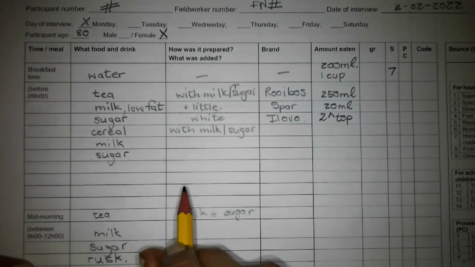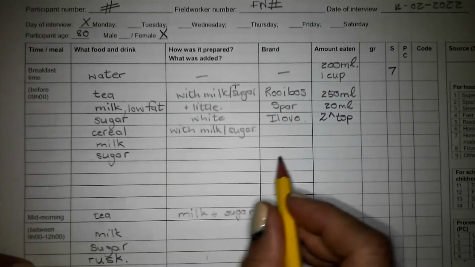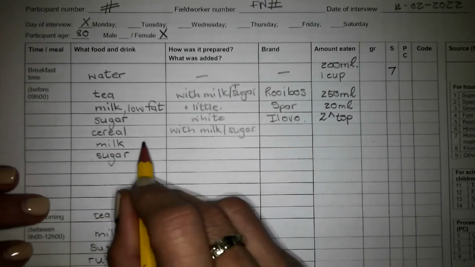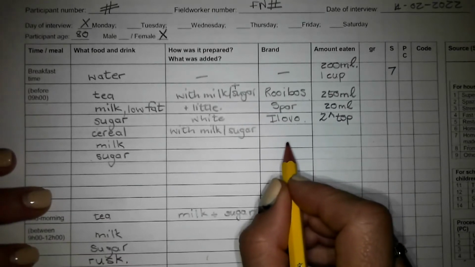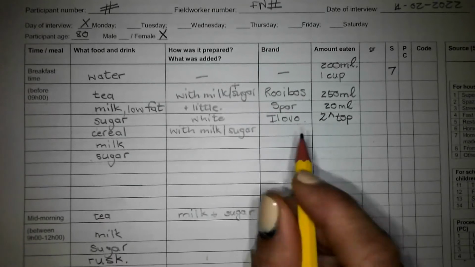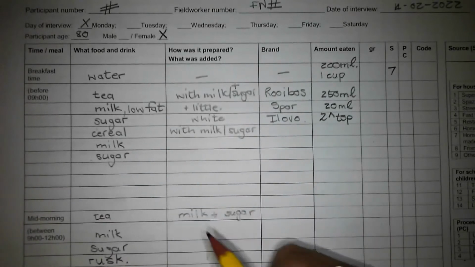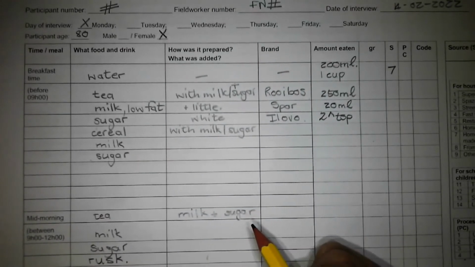And with the cereal, they identified, you use the oats as an example to show in your bowl how much cereal they had.